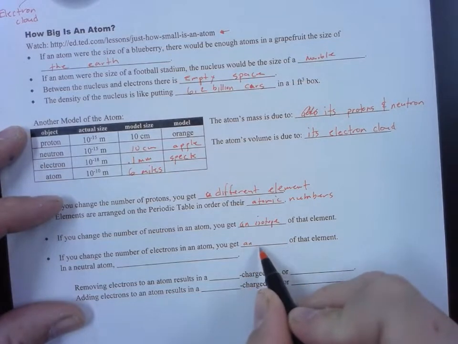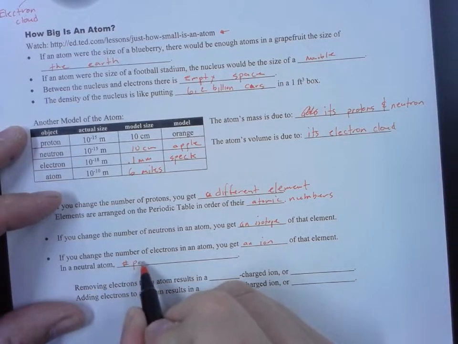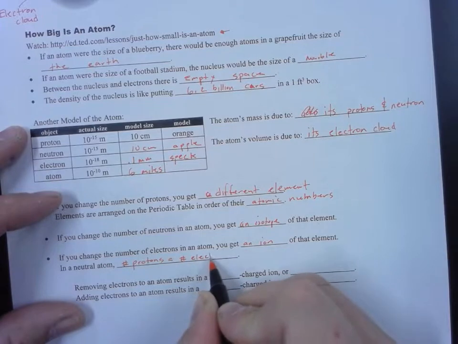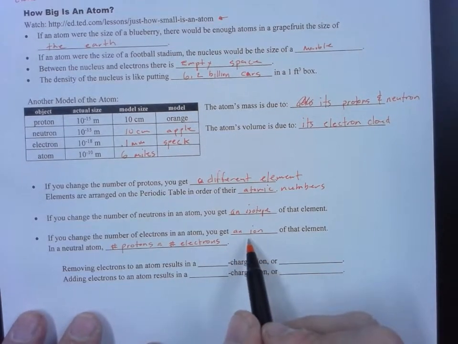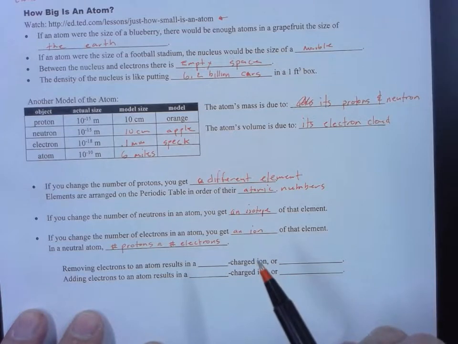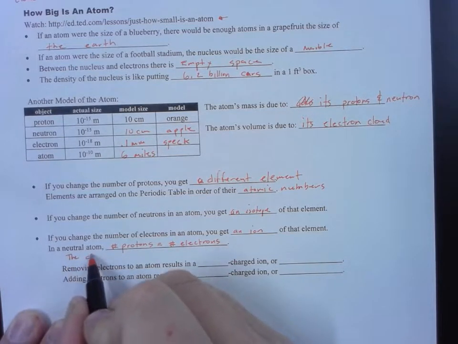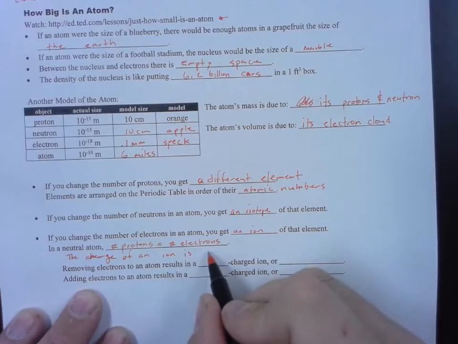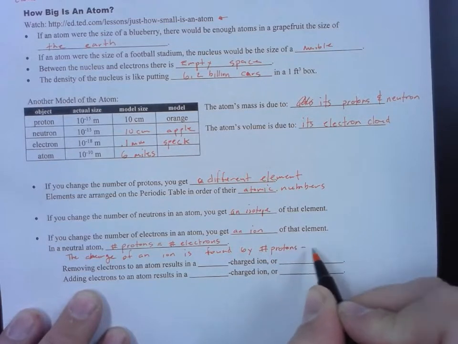and that's called an ion. In a neutral atom, the number of protons equals the number of electrons. Now oftentimes atoms are not neutral. Oftentimes atoms have a charge. In other words, they are mostly ions. How do I figure out the charge of an ion? I can take the number of protons minus the number of electrons.